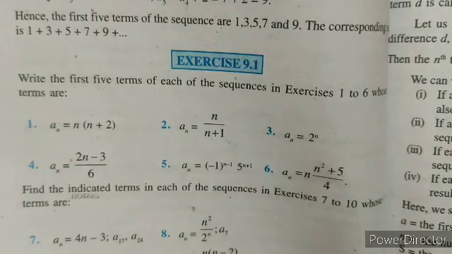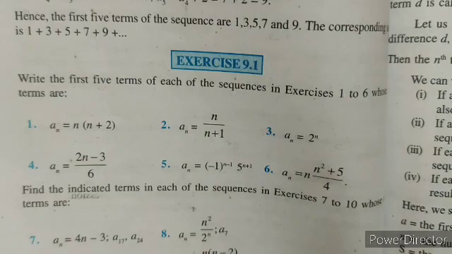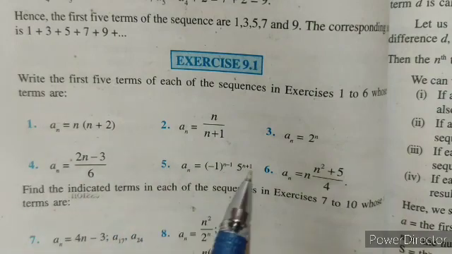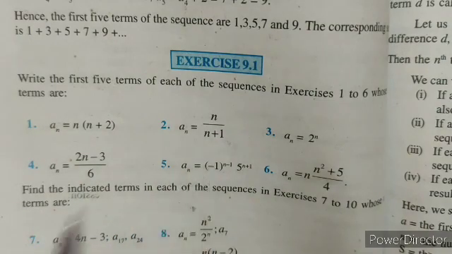Hello students, in this video we will start chapter number 9 of NCERT, that is Sequences and Series. Now in exercise 9.1, from question number 1 to 6, the nth term of the sequence is given to us and we have to find out its 5 terms.